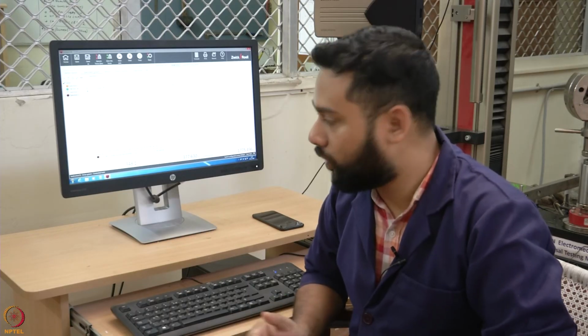So, we have discussed the specimen preparation procedures, how to mount the specimen, the gripping procedure, how the end plates are fixed, how we use a video extensometer and an axial extensometer to take out the displacement in the specimen, and also the stress strain response of TRC in a uniaxial tensile test.